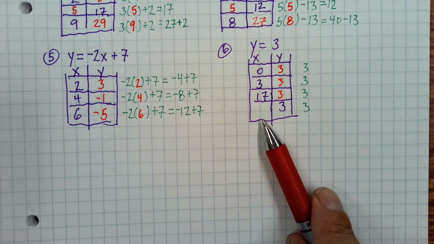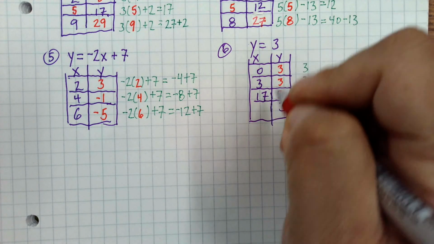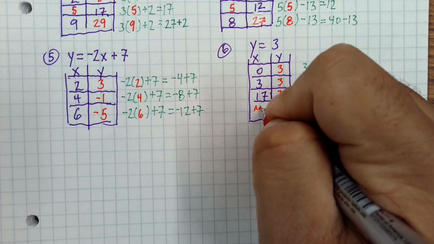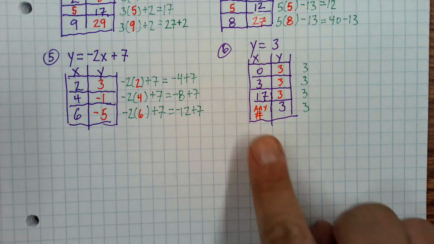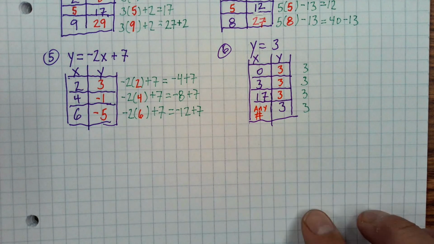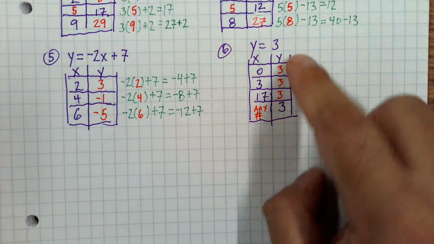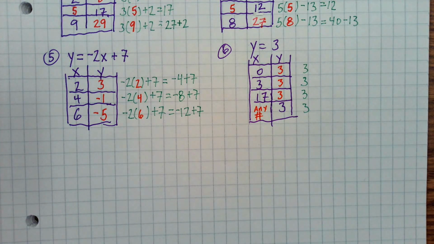Any number you want would work. So any number for x would still give you an answer of 3. So any number goes in here, but the answer is always 3 when you have an equation like this. If I would have had y equals negative 3, then every answer for the output would have been negative 3. Okay? Any questions on that?